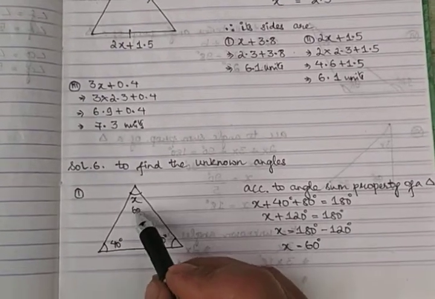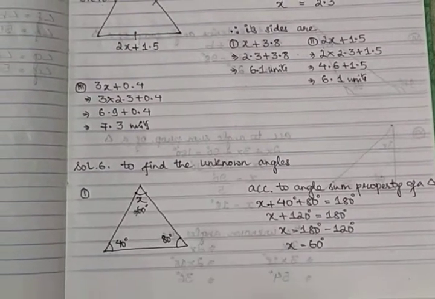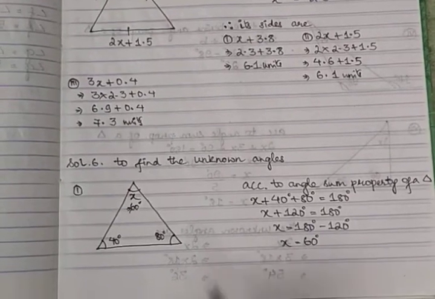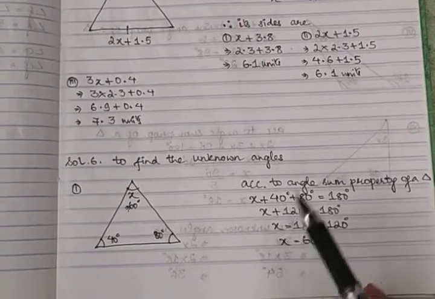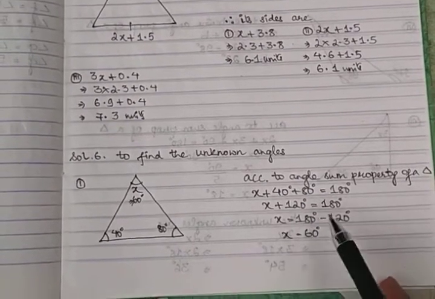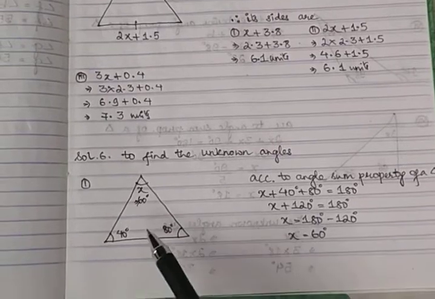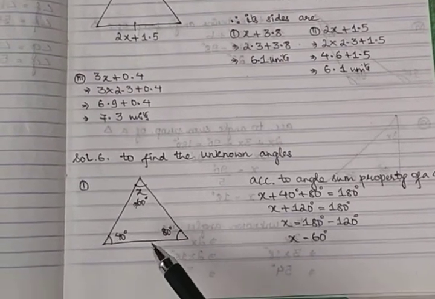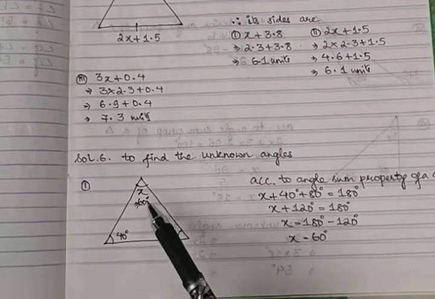Now as soon as you wrote x equals 60 degree, what you can conclude here is, I hope you understood how we got the value of x. Because this one was a simple linear equation, the concept of linear equation, isn't it? Now see, what you can conclude from here is the interior angles. Look at the interior angles, they are 40, 80 and 60.